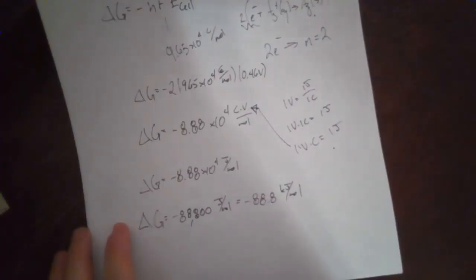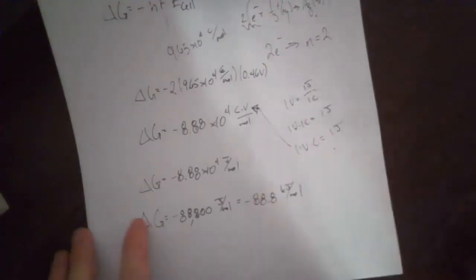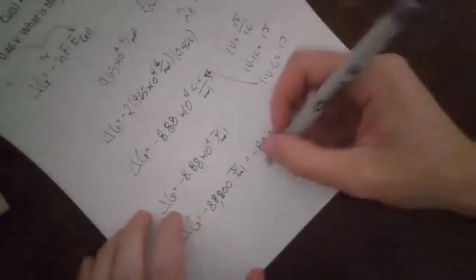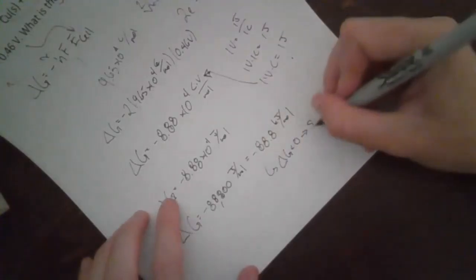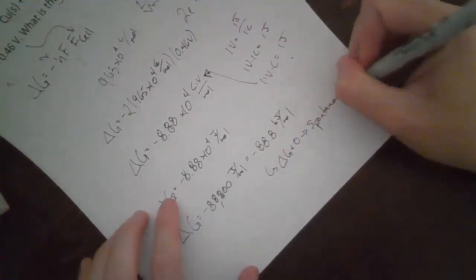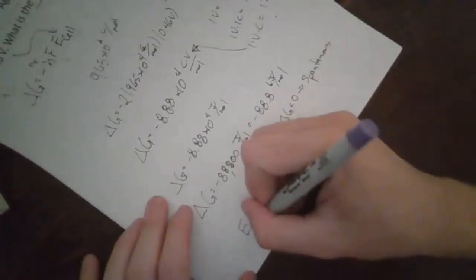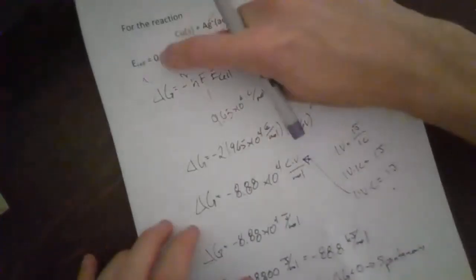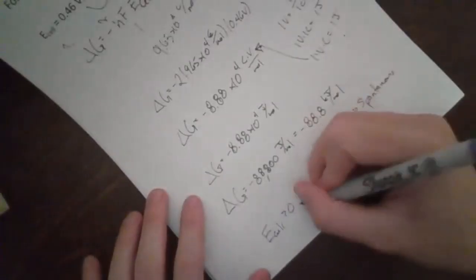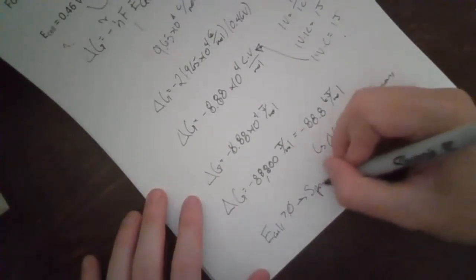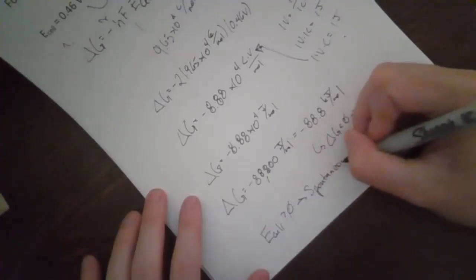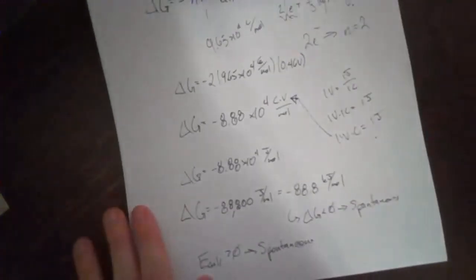One of the things that we can see right away in comparing these ideas is that delta G is negative here. So this is delta G less than 0, and that's spontaneous. It's going to be the same thing for E cell, because here our E cell was the positive 0.46. So E cell greater than 0 leads to it also being spontaneous.